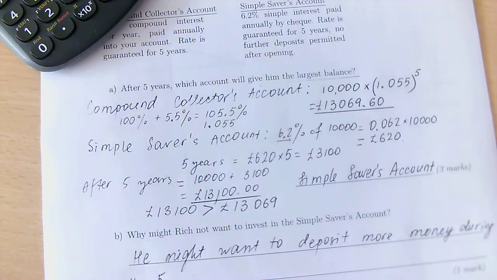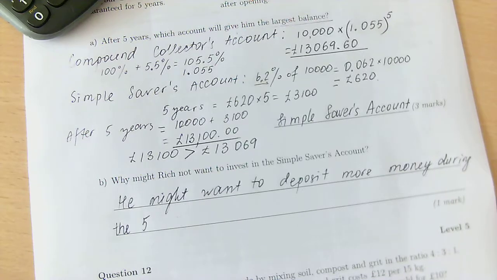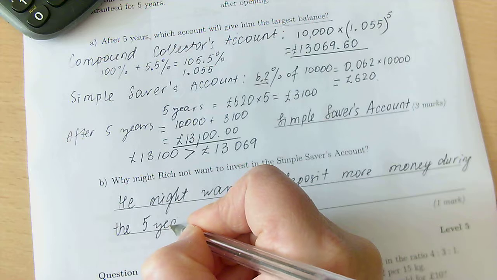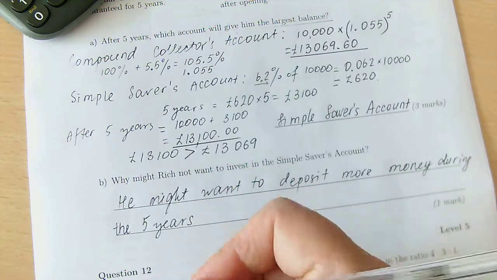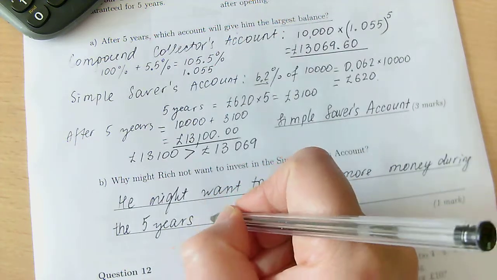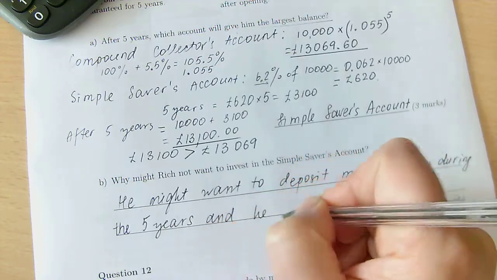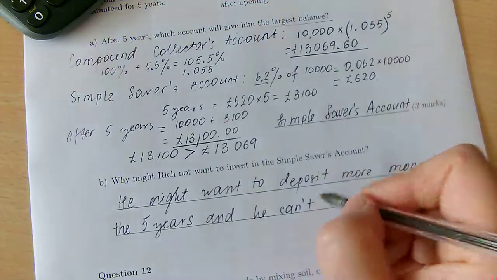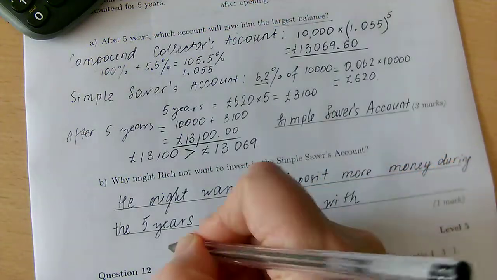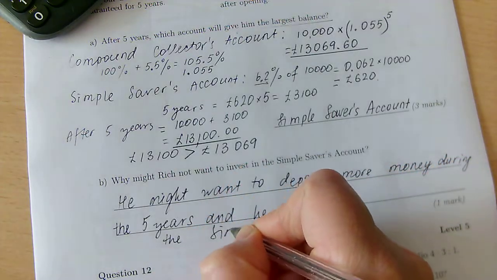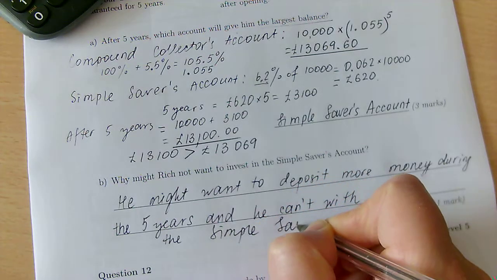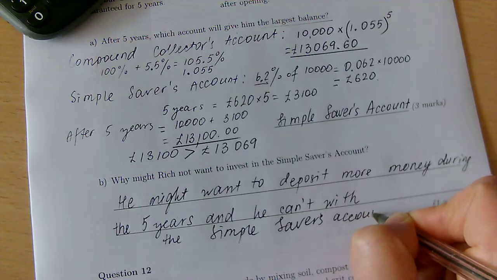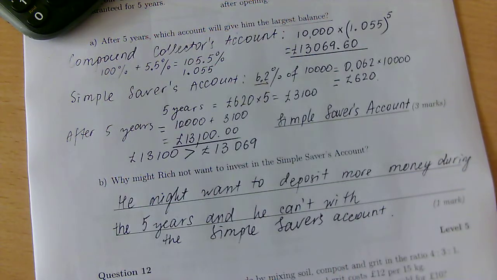But for the first 5 years, that's what we have to mention in our answer: he might just want to deposit more money, and he can't deposit more with the simple savers account. That's the end of the question.